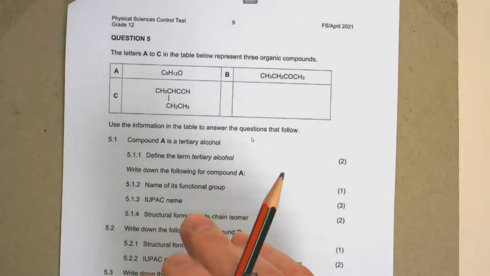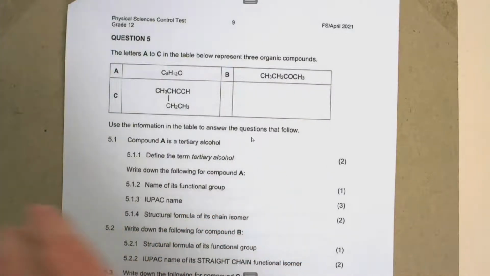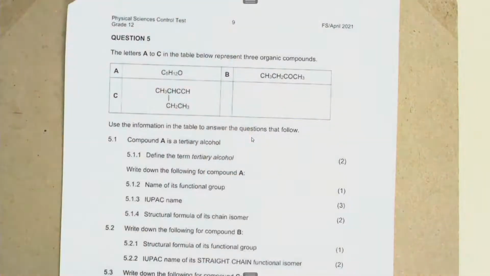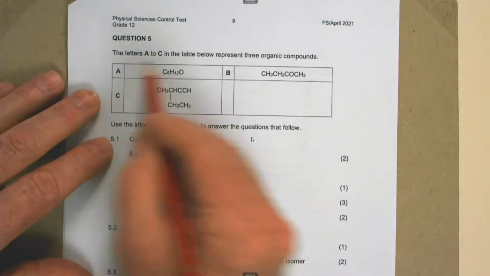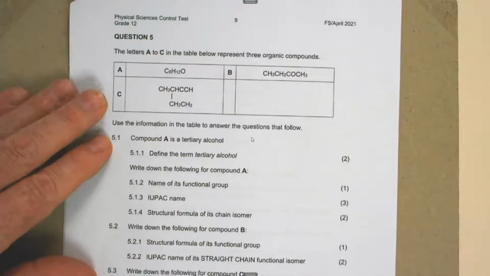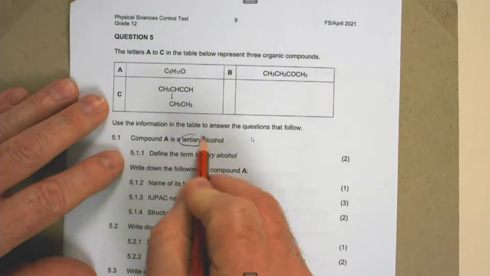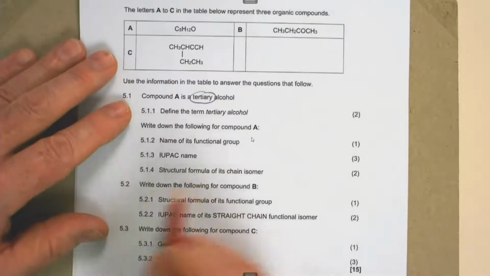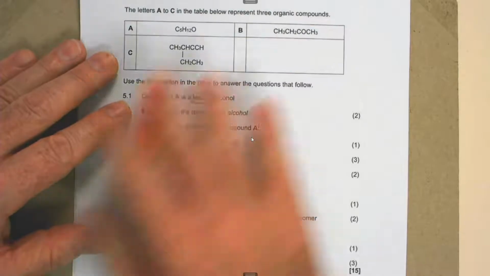Now, for sake of time, I'm going to show you my rough work. Good advice, once again, is that you read through the question to see where you are going. For example, here it says, compound A is a tertiary alcohol, compound B, compound C, etc.